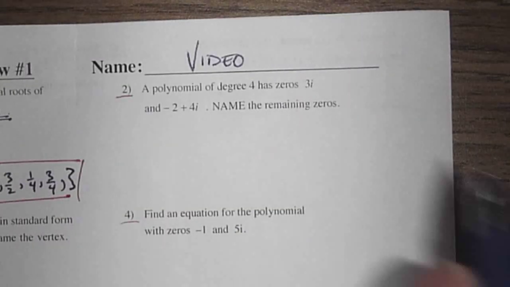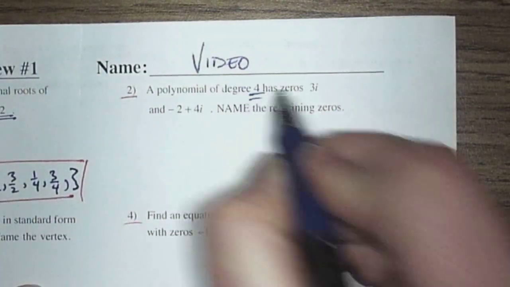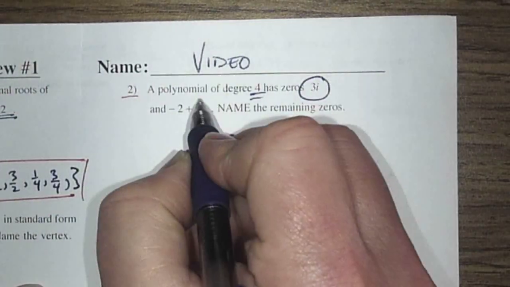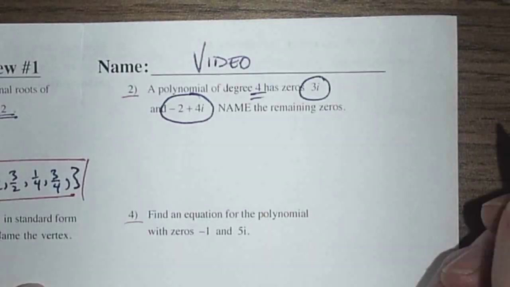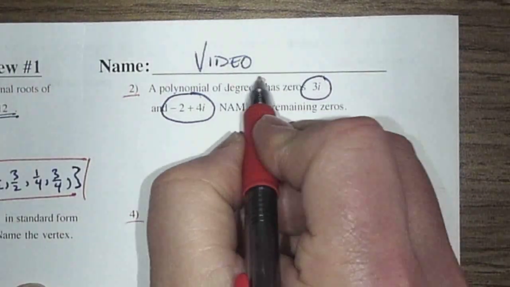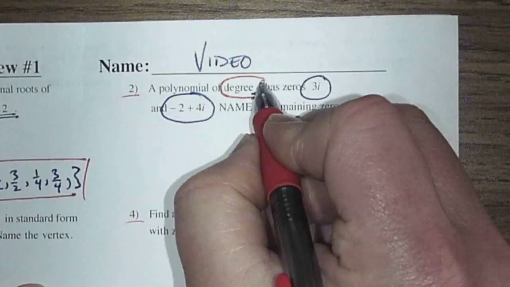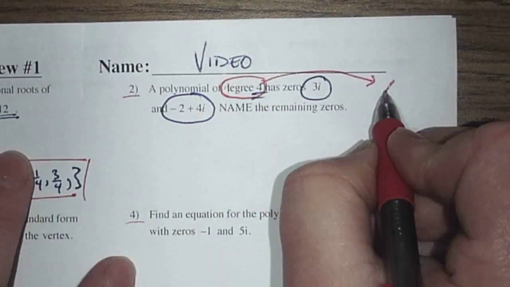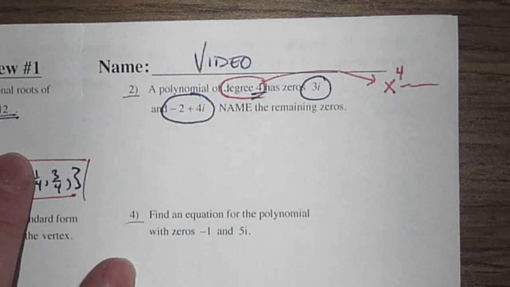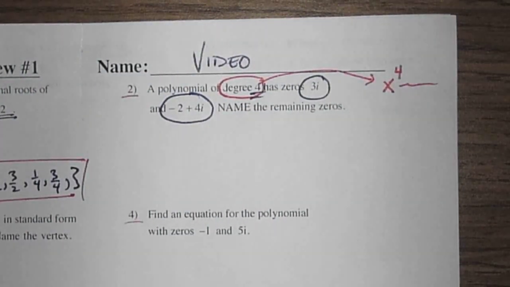Number 2, a polynomial of degree 4 has zeros of negative 3i and negative 2 plus 4i. Name the remaining zeros. Okay, let's first talk about this. Degree 4 simply means that the polynomial is going to be x to the 4th power, which means that there are 4 zeros.